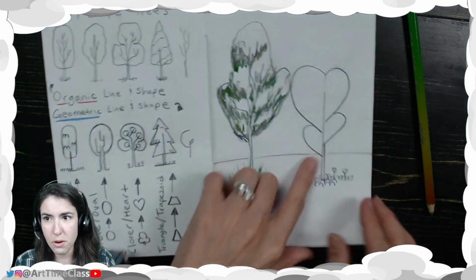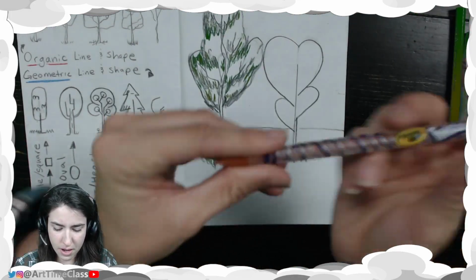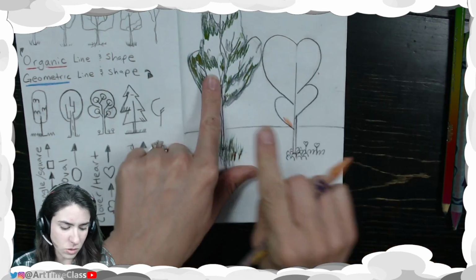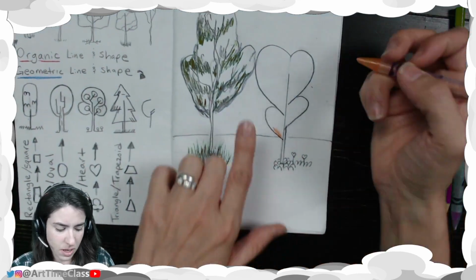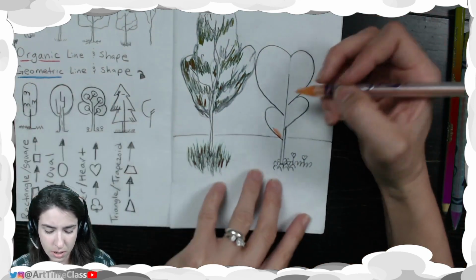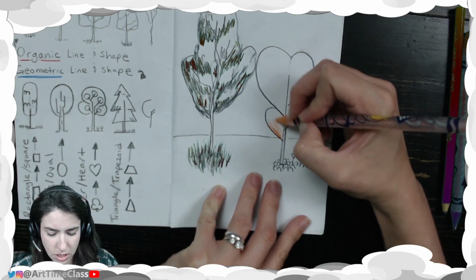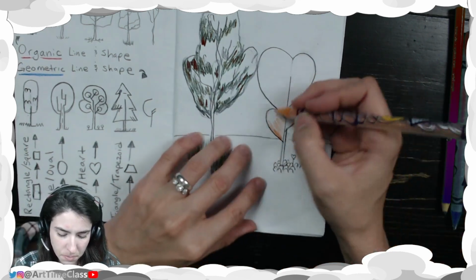Okay. What about over here? I'm going to do fiery colors. And I want to keep it, so this was really organic, so kind of messy. This, I want to keep really geometric. So remember, geometric is smooth, uses lots of straight lines, smooth curves.